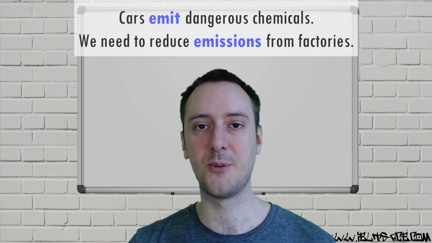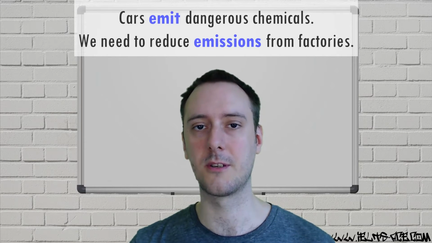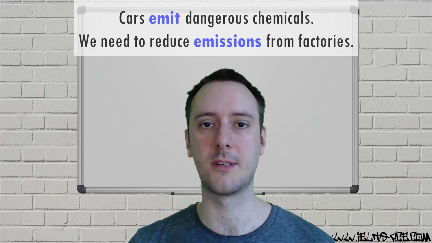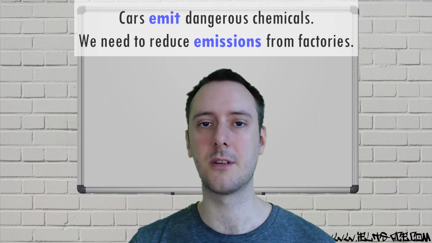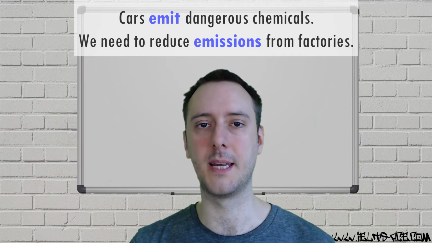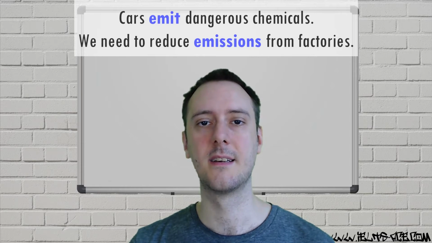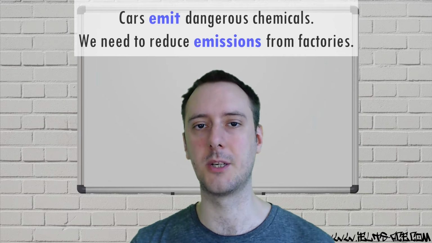Cars and factories also create waste. For these, we can talk about emissions. These are the chemicals that leave the car or the factories to go into the atmosphere. Emissions comes from the verb to emit, so we can say that cars emit dangerous chemicals, or we need to do something about factory emissions.